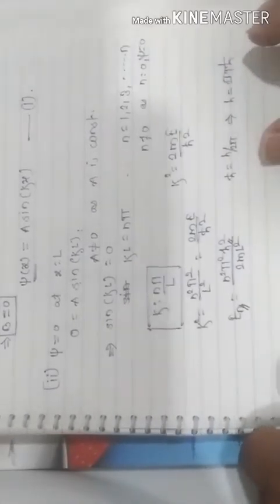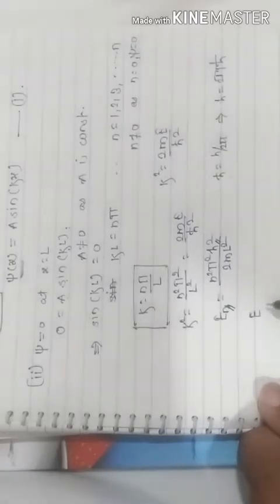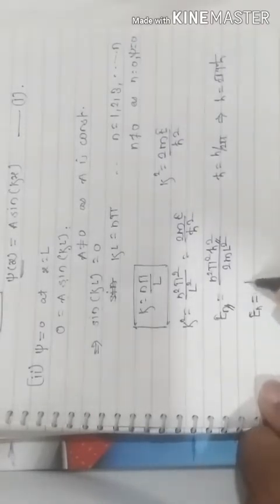When you substitute this value, we get the nth energy value for any particle, or En, which can also be known as the quantized energy of any particle in any energy level.